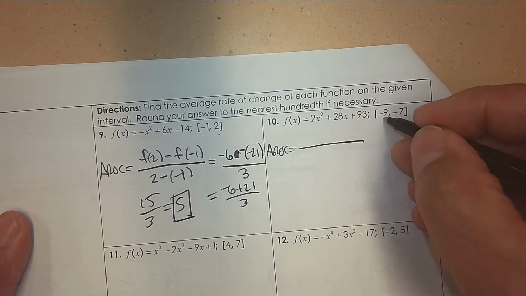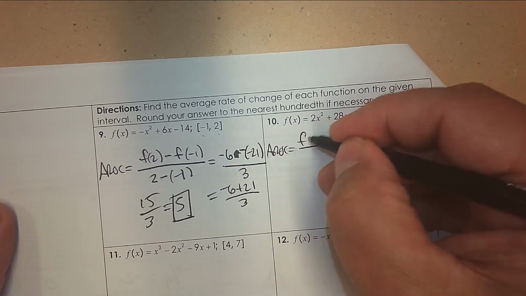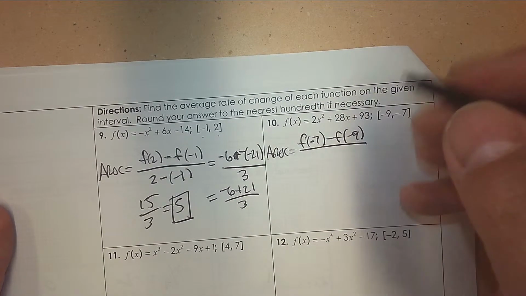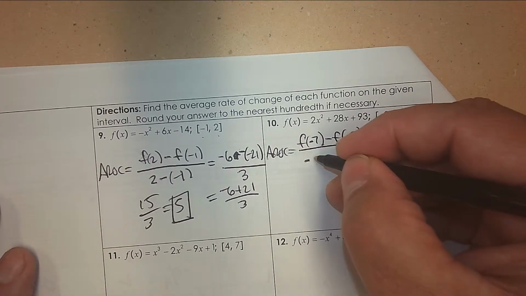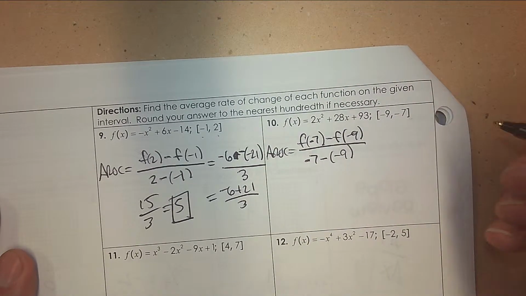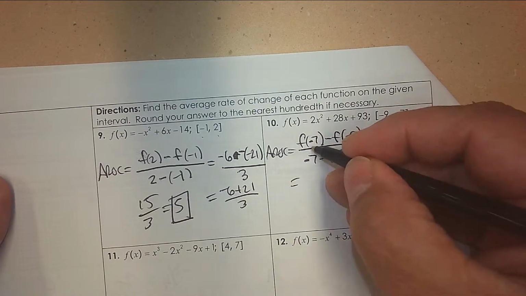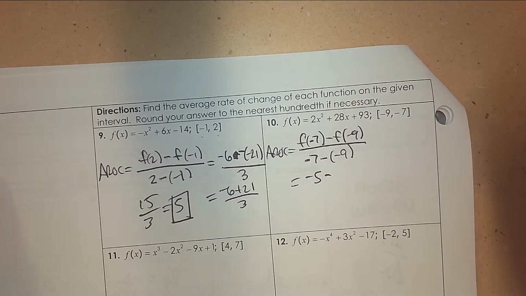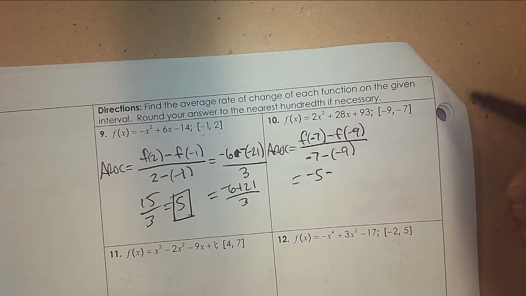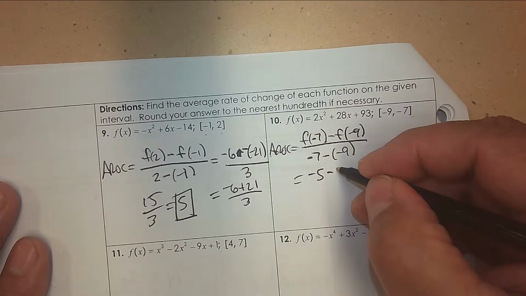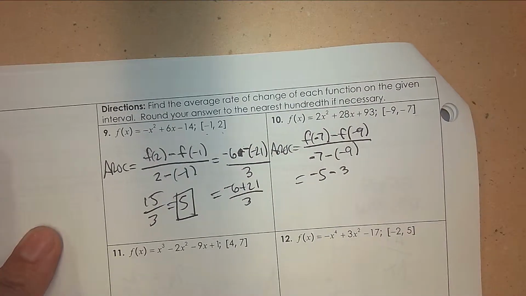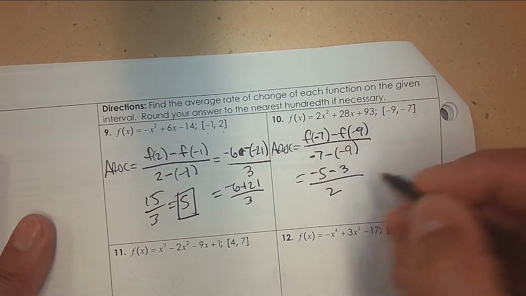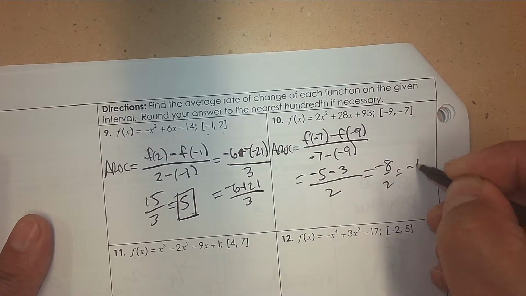So look at the two that were given. So it's f at negative 7 subtract f at negative 9. Order matters. And then the denominator would be negative 7 subtract negative 9. So we would need to plug negative 7 in to get an answer. You can use your calculator if you want, I think, in this situation. Plug in negative 9 and get an answer. You'd actually get 3. And then negative 7 plus 9 is 2. So if I put this all together, you can see the answer is negative 4.